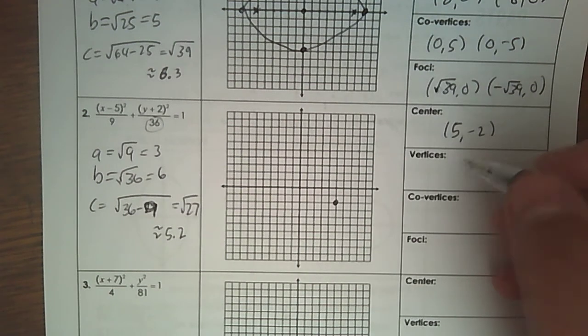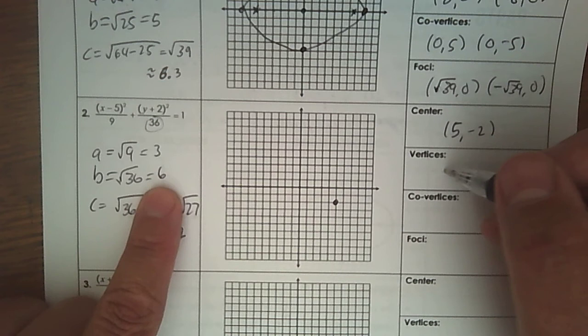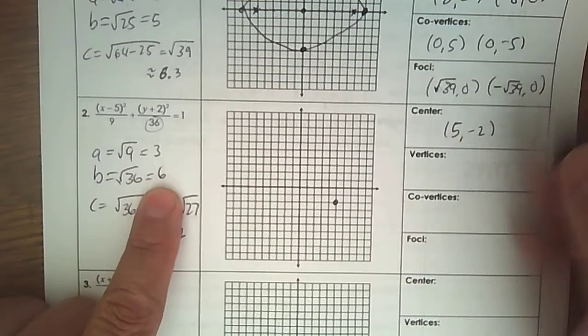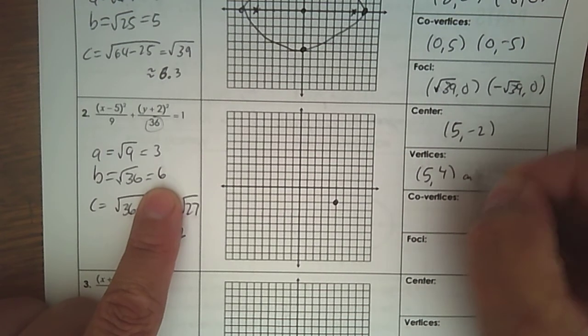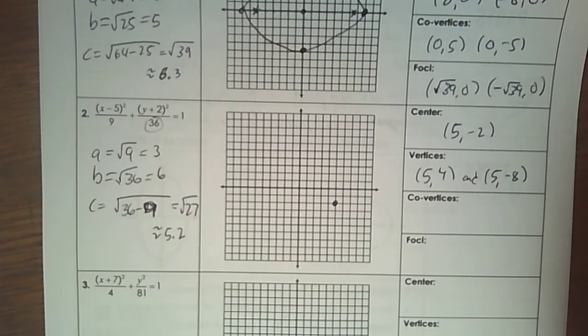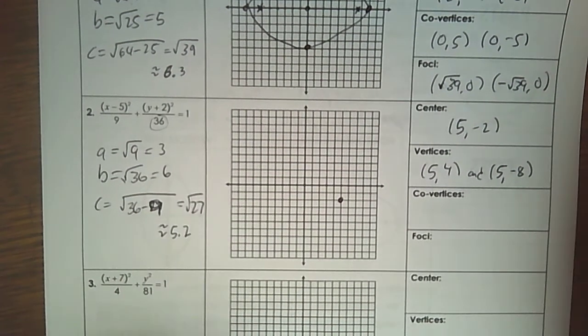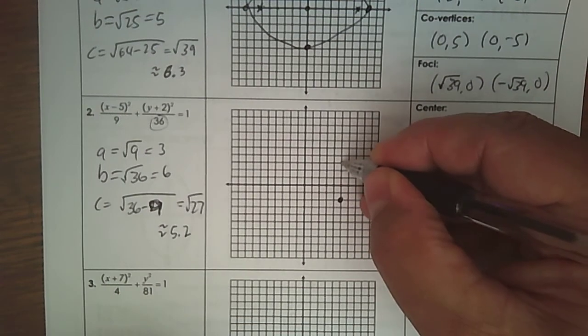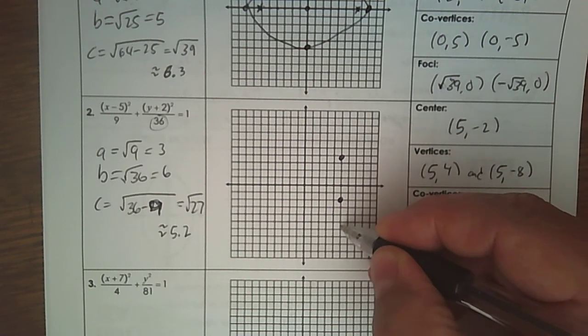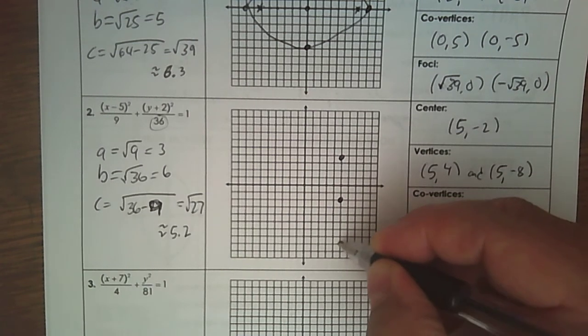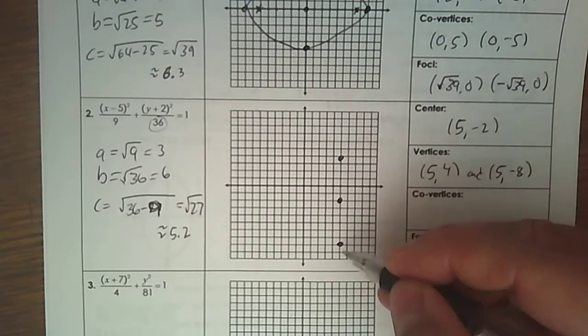The vertices. So to find the major vertices compared to the minor, because we talked about that too, major is the longer one. So for the longer one, I'm going to add or subtract 6, but it's to the y coordinate. So the x will stay the same. If I add 6, and I'm going to do the same thing, and I'm going to subtract 6. So we have 5 and 4, and 5 and negative 8. So there's 5, 4, and negative 8. So that's the major axis, because it's going to be the longer one.